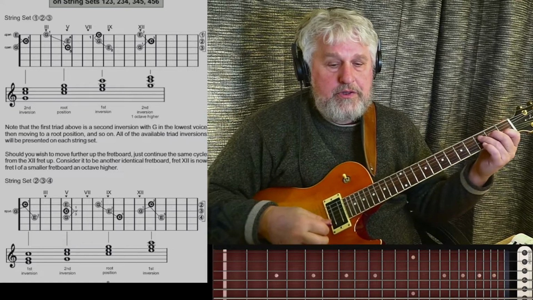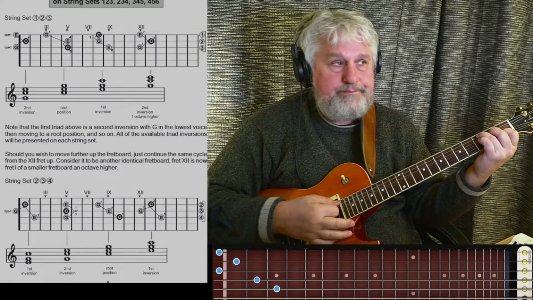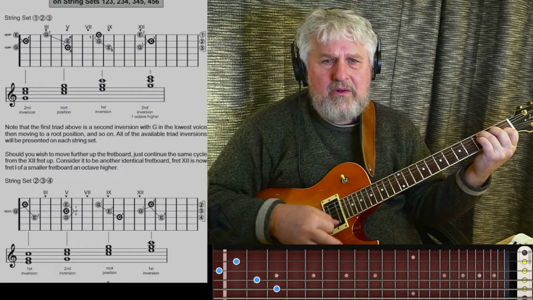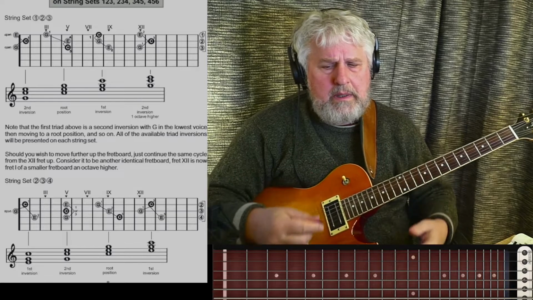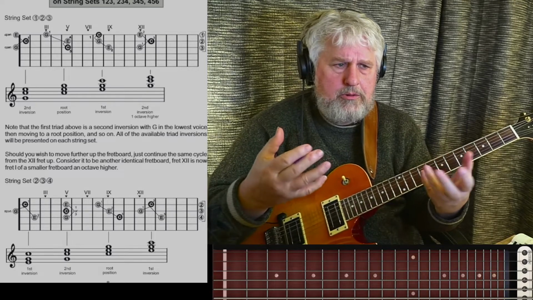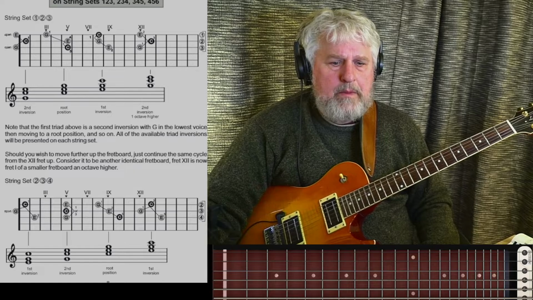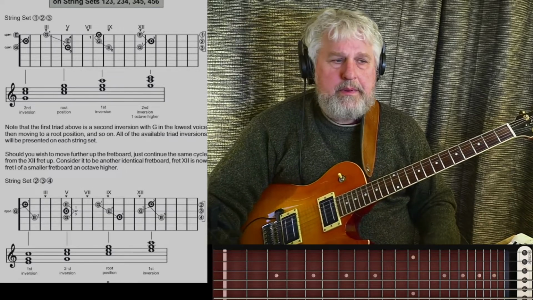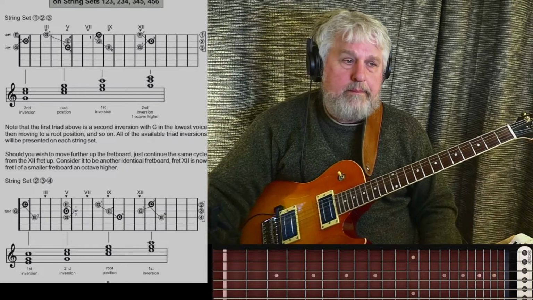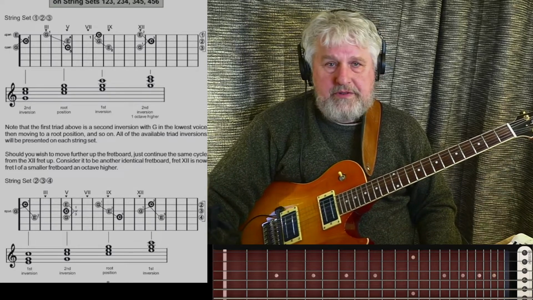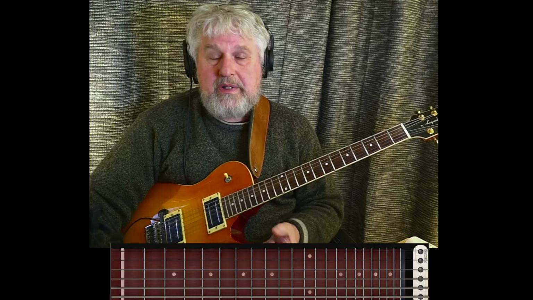So if you're just playing in open position all the time, it's very difficult to come up with melodic ideas, let's put it that way. But with triads, they're everywhere. Okay, that's it for this session. That was just one chord I'm looking at, taking that chord all over the fretboard on string sets 1 and 2. So there's lots to learn here.